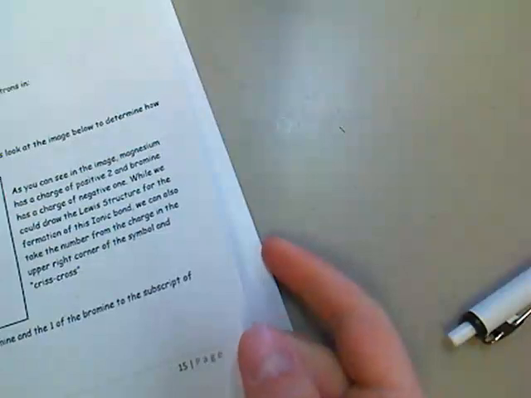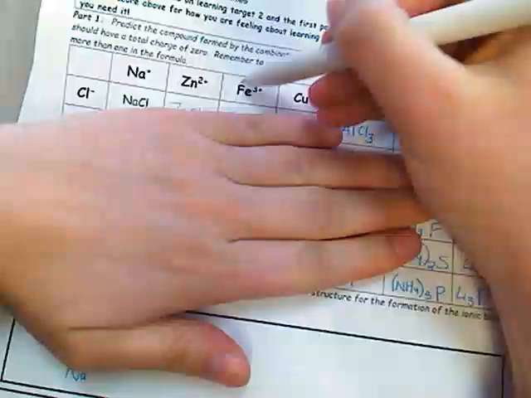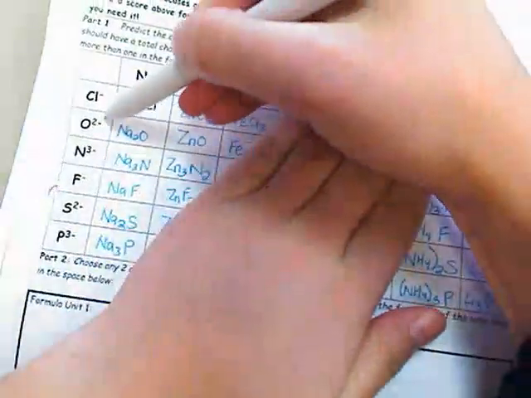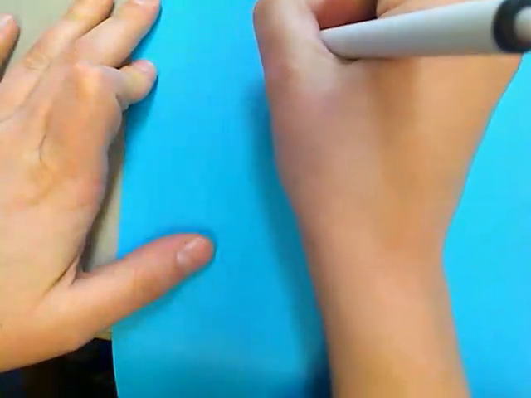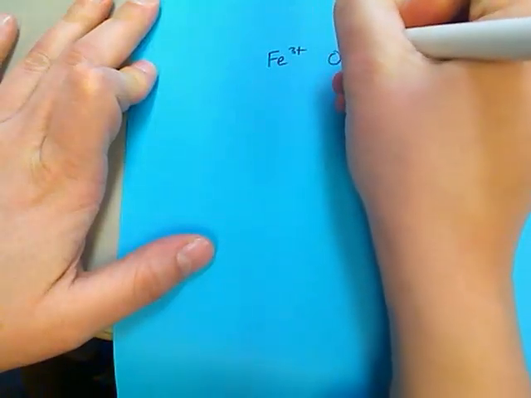So you're going to start wherever you left off in your Criss-Cross inquiry activity, anywhere from pages 14 through page 19. I'm going to go over a couple of examples on page 19 to make sure we understand that Criss-Cross process. I'm going to do this on a scratch paper because I've already made my key, but I'm going to do iron 3 plus and oxygen 2 minus here. So let's do that. We have iron 3 plus and oxygen 2 minus.